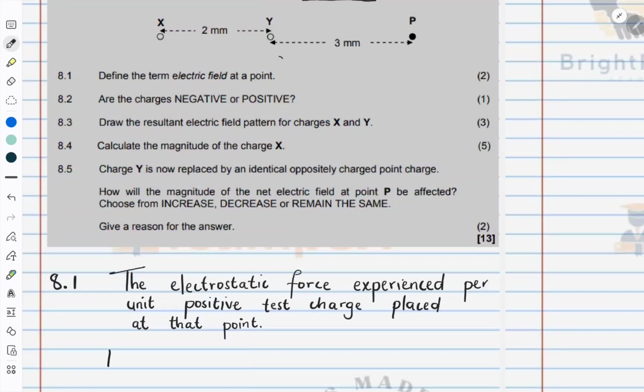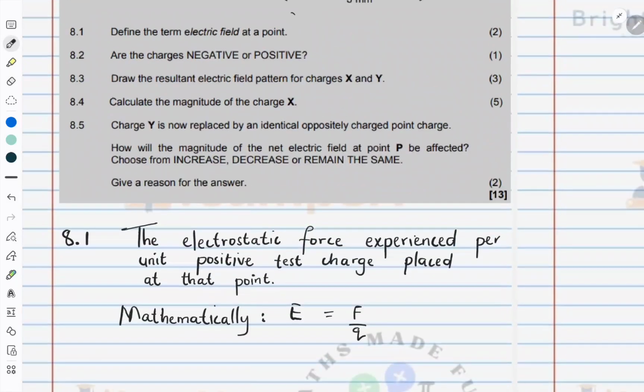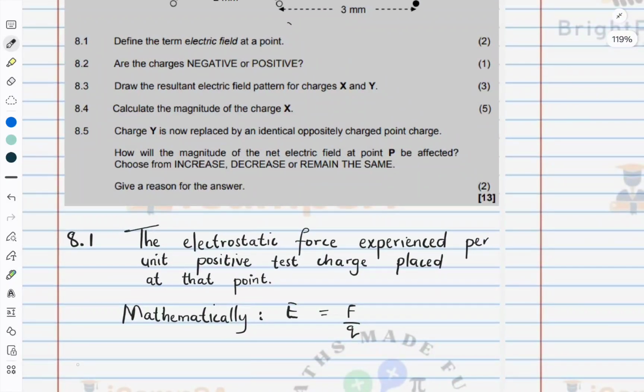And then we said mathematically it can be given as E, the electric field at a point, is F over Q. Right, so let's go to 8.2.